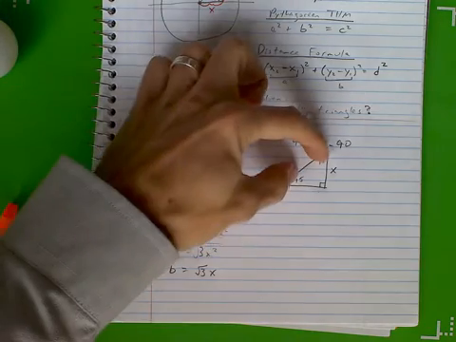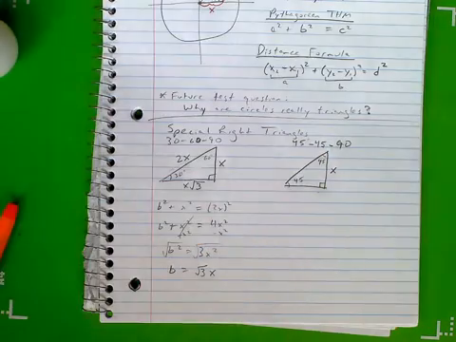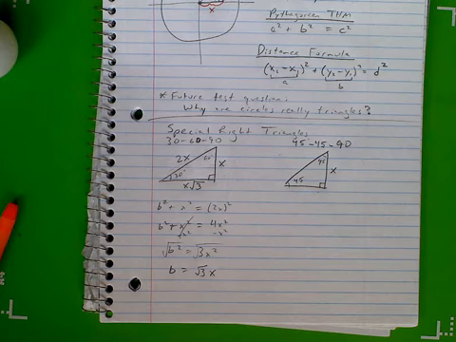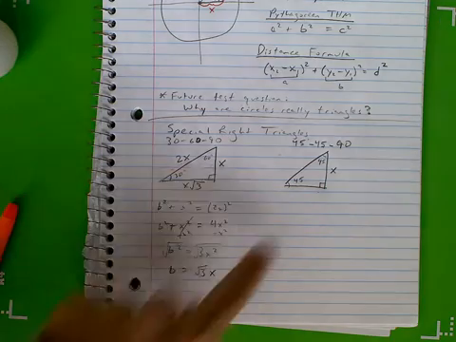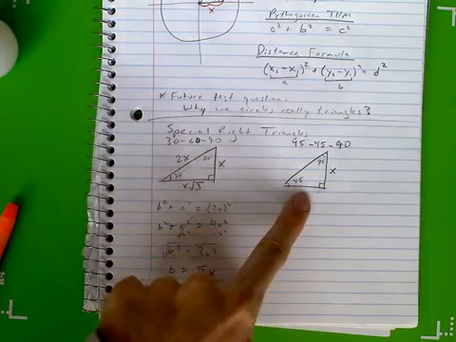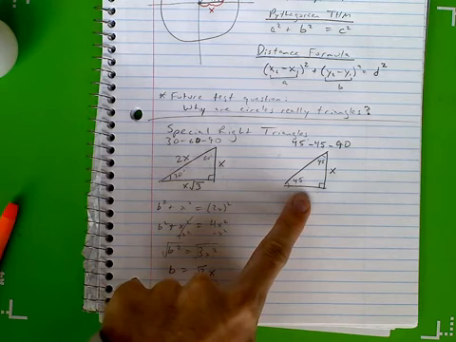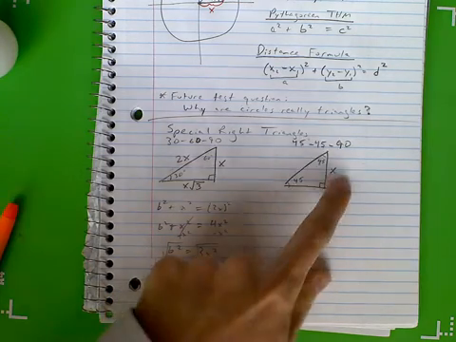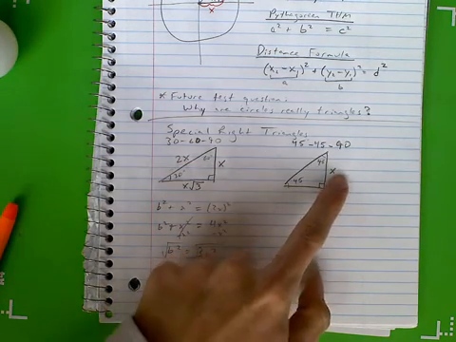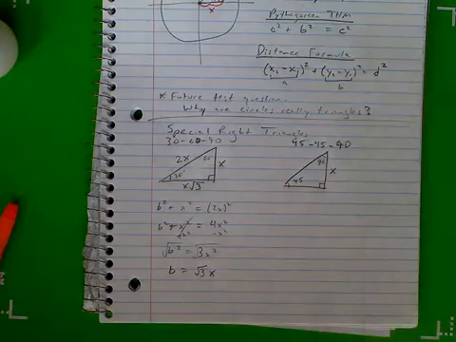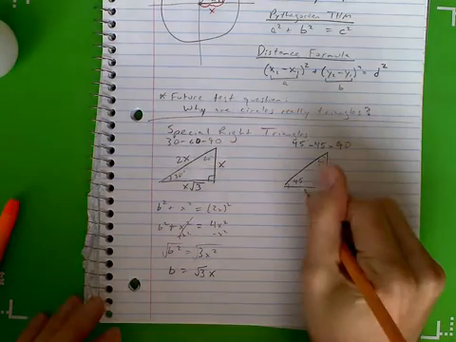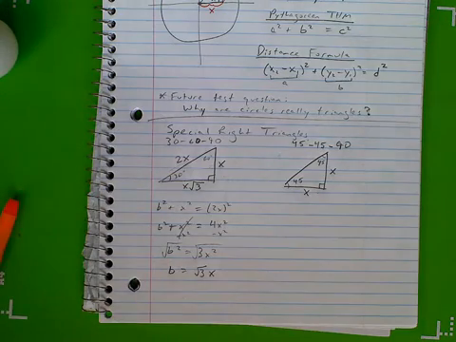you remember what it means when these two angles are congruent? What type of triangle it is? Isosceles. Which means that these two sides would also be congruent. So if this side is x, whatever that is, if it's 4, then this side is also going to be 4. So we've got x there and x there. Now what about that hypotenuse?